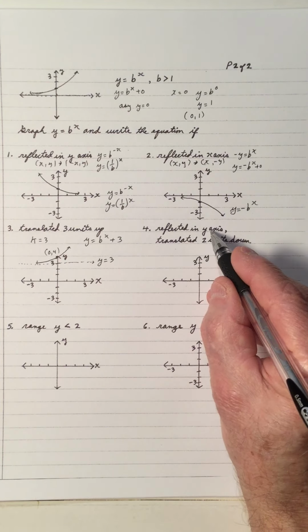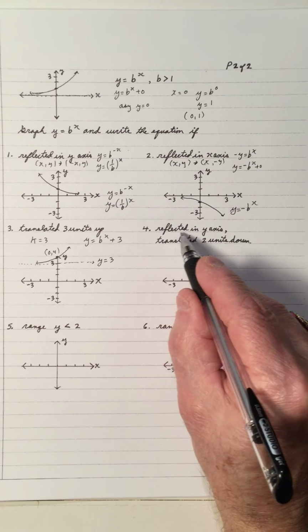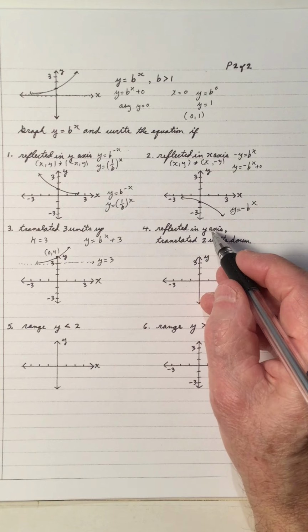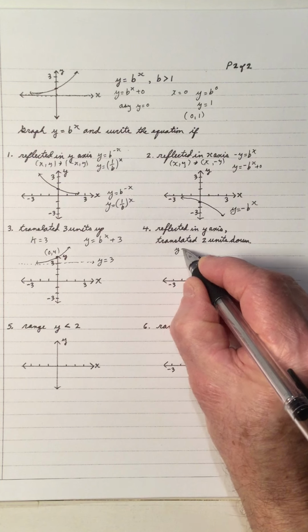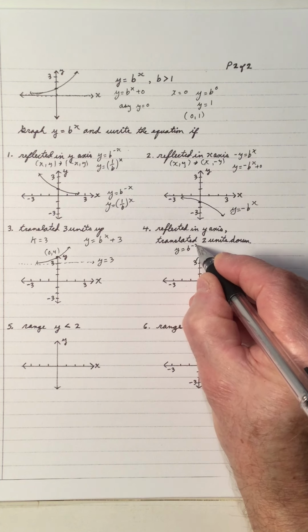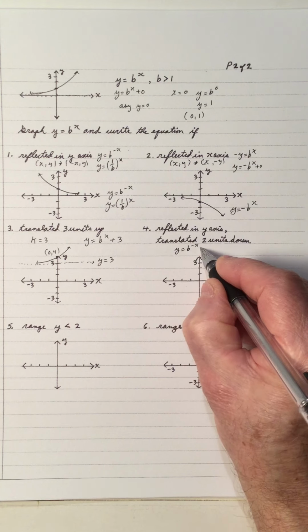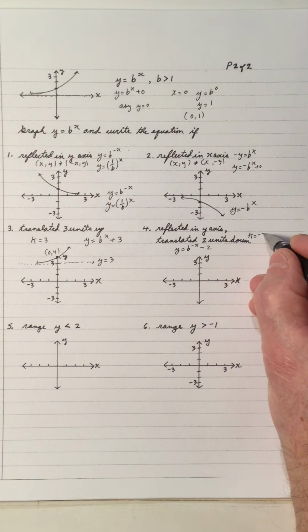Let's have a look at number 4 now. Reflected in the y-axis and translated 2 units down. Remember, reflect in the y-axis, you're changing x to a negative x. So that's that. And it's translated 2 units down. 2 units down is a minus 2. So 2 units down means k is negative 2.